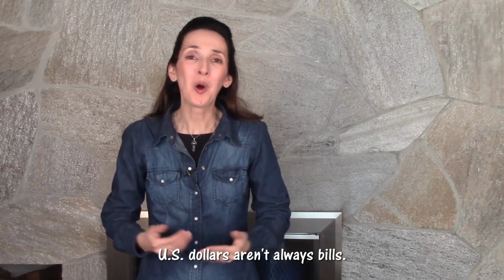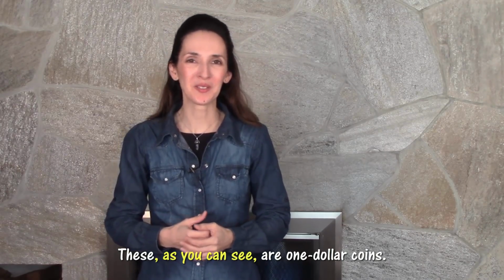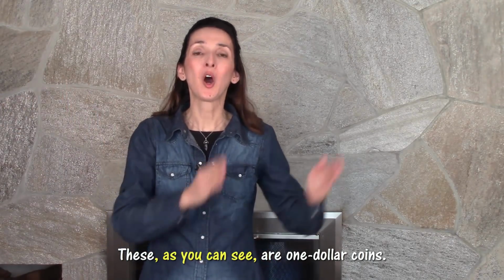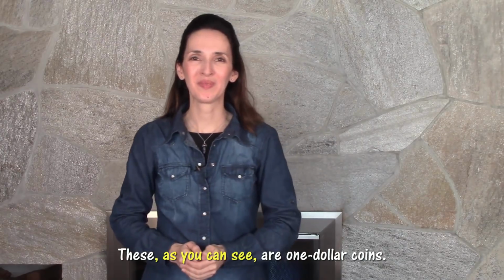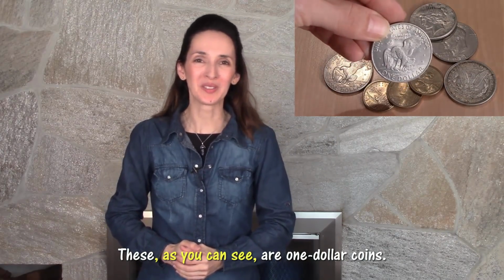US dollars aren't always bills. These, as you can see, are $1 coins.